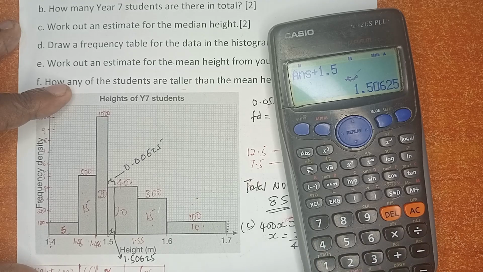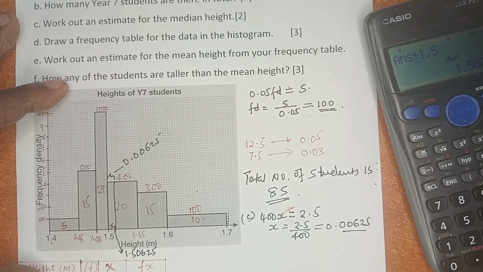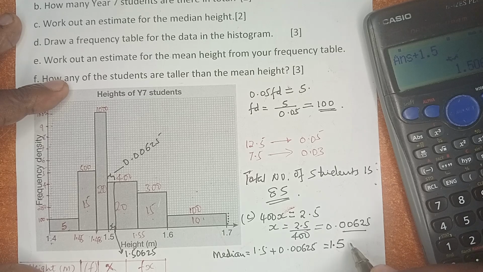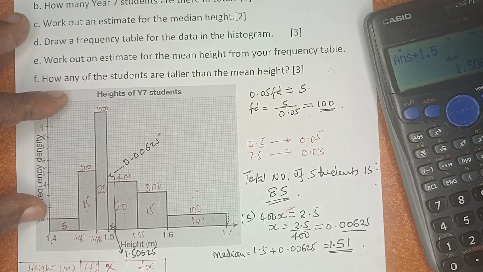1.50625, or basically 1.51. And that is now the median, meaning that our median is now going to be 1.5. This is median plus 0.00625, which is 1.51. We can say 1.51. That is our median. And that is part C of the question.